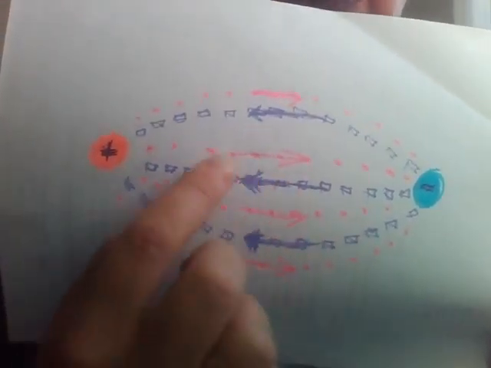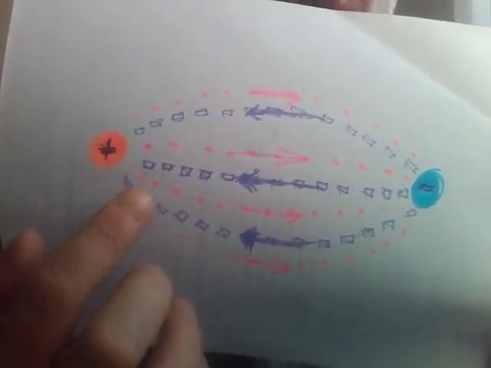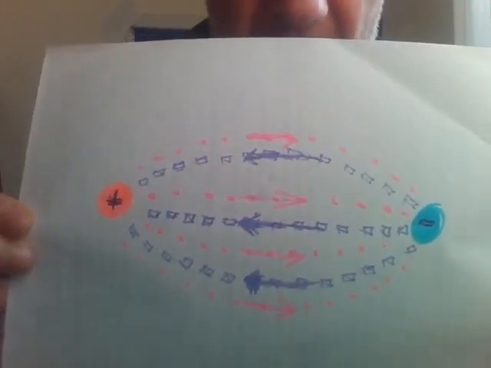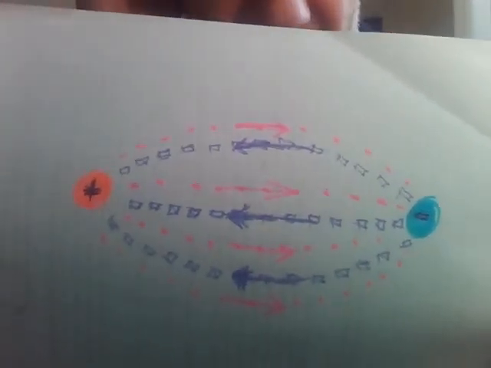And these are the paths. They are bent paths, so they cannot be photons. So they must be a different type of particle. I don't know what it is yet, but that's the way it is.